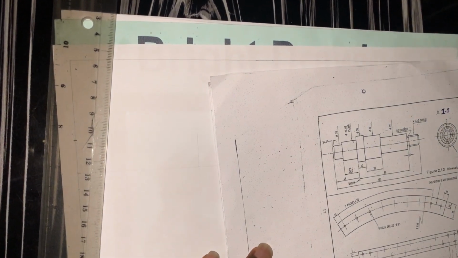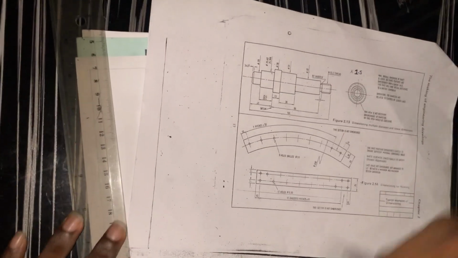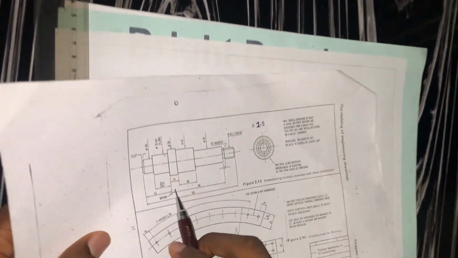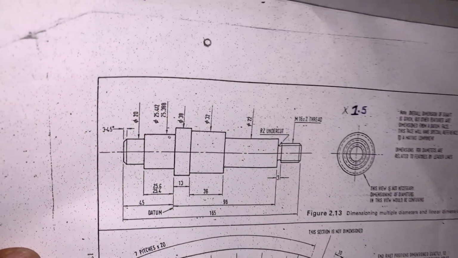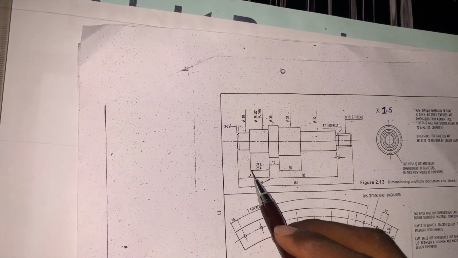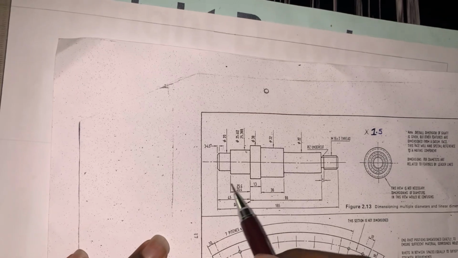So now what's left for you to do now? What is left for you to do now is to start constructing, for you to start showing your working. So now we have gotten all our measurements. We have gotten our 45, 96, 13, 38. So it's for us to start projecting upward. So we are going to start from, let's start from this point.